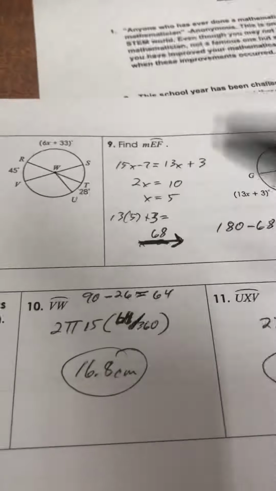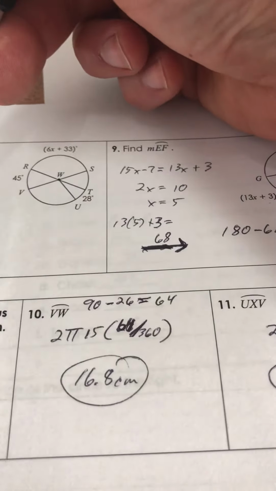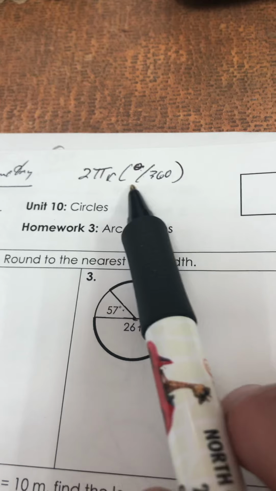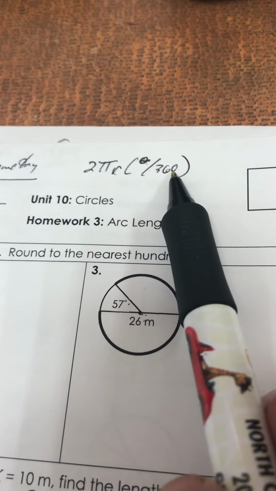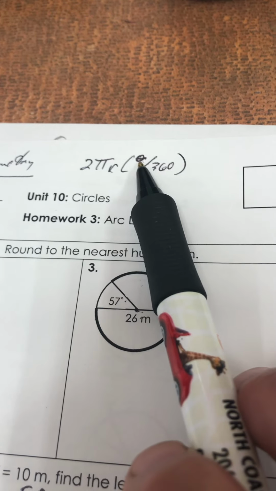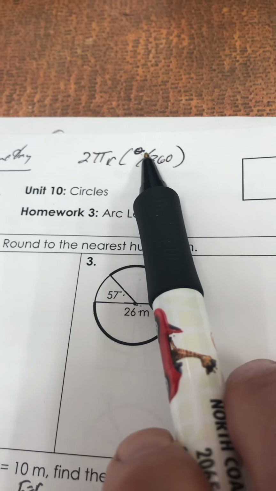And then I have my arc lengths. So this is going to be from Unit 10, Homework 3, arc lengths. You're going to have that formula 2 pi r times theta divided by 360, where r is the radius and theta is the measure of the angle.